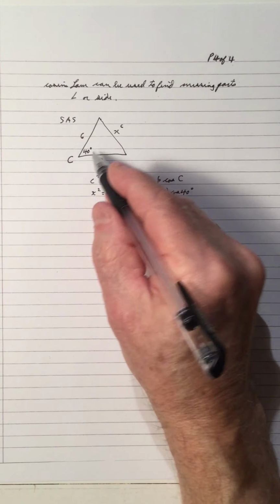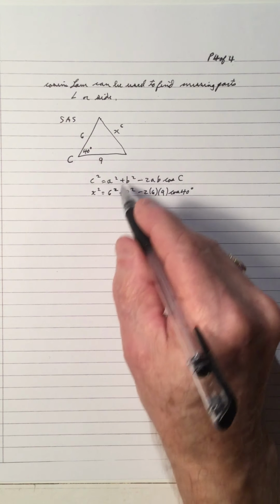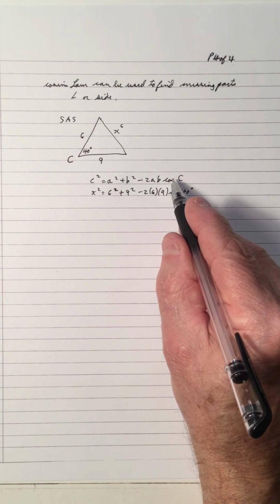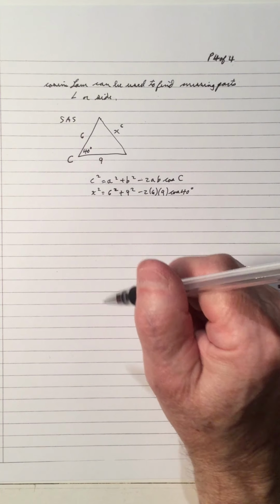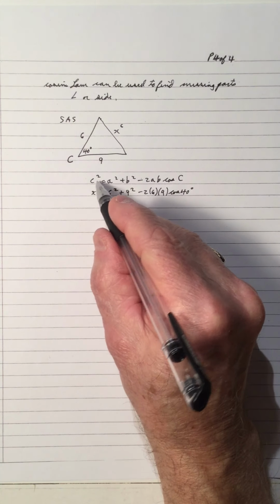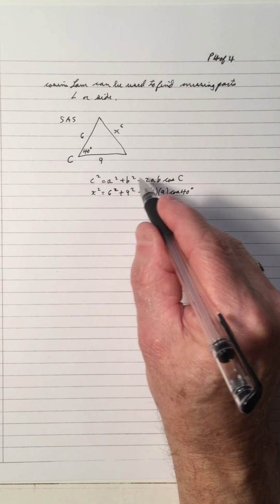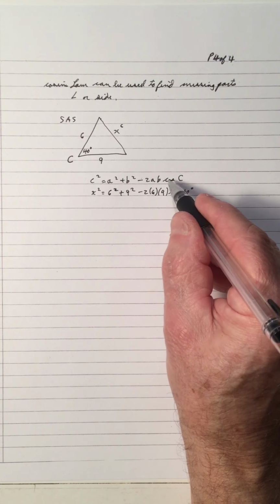This is the one I use all the time, no matter what. Even though there's 3 of them, c squared is a squared plus b squared minus 2ab cos C.